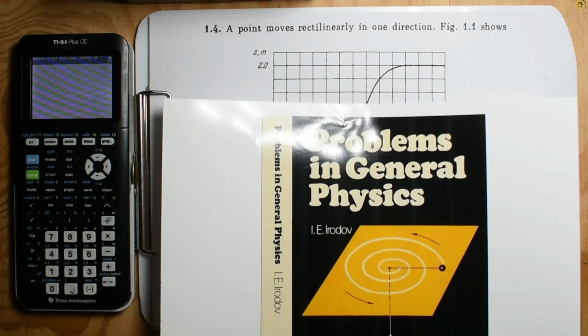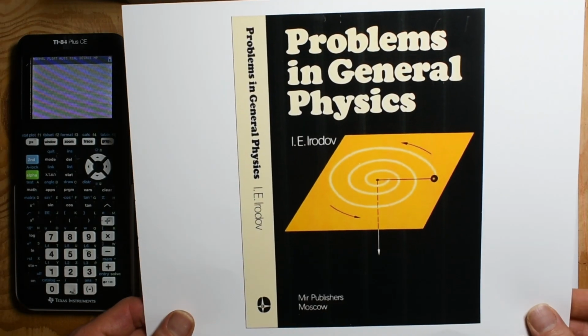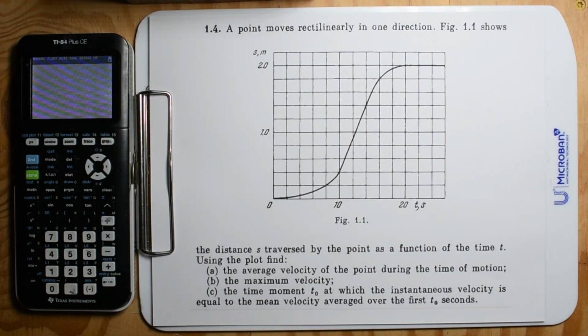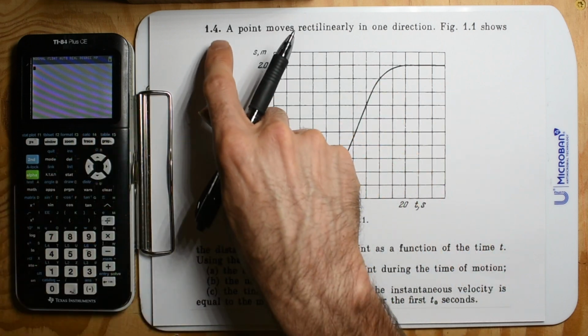Alright. So we've got Problems in General Physics, and this is by Igor Irodov. One of the subscribers asked if I can do every problem in the book, and I was like, well, let's do the first chapter. We're on problem number 4.